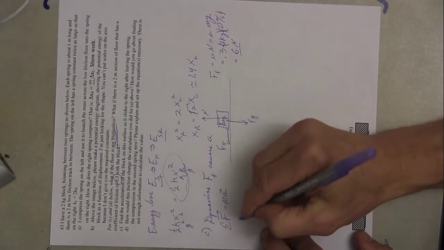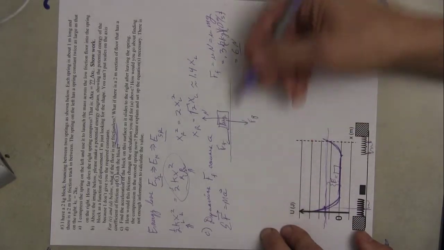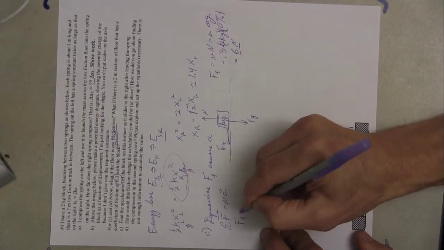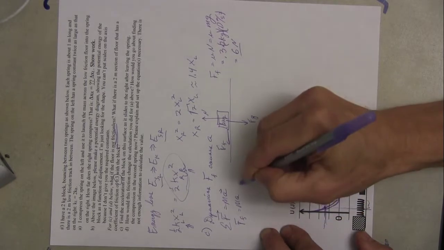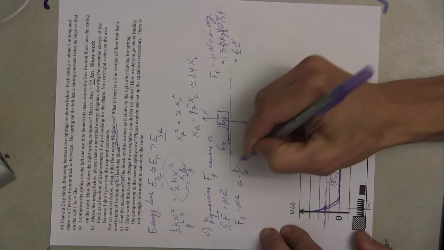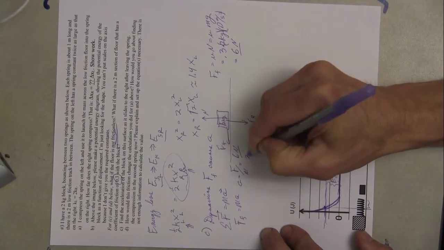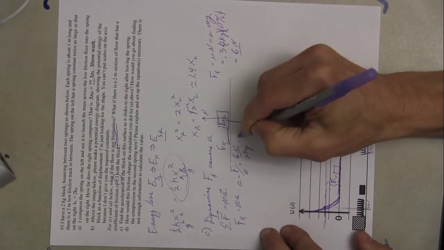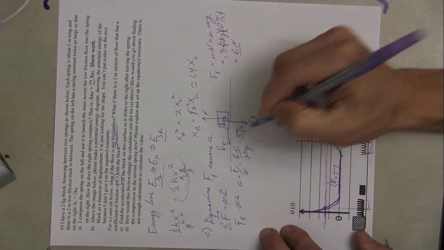But I want the acceleration. So this is the only force acting in this direction, so I have force of friction equals mass times acceleration, or the acceleration equals force of friction over the mass, which is equal to 6 newtons divided by 2 kg, which is 3 meters per second squared.